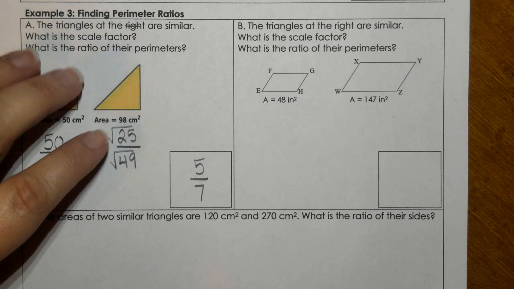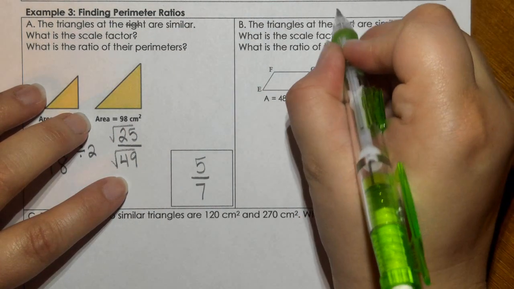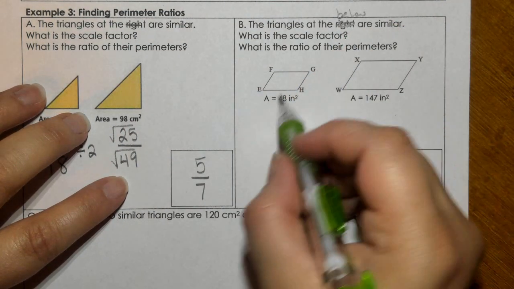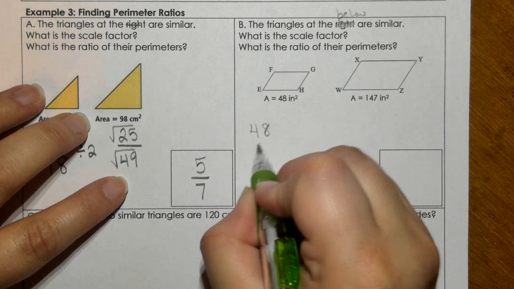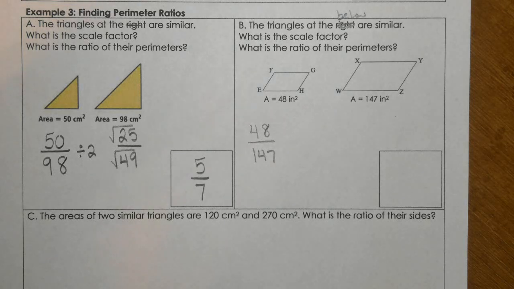All right, part B, same exact thing. That would be below. So I have 48 and 147. And I know that absolutely I cannot take the square root of these. These are not perfect squares. Okay, so I got to figure out what can divide, what can reduce. I know it can't be 2.